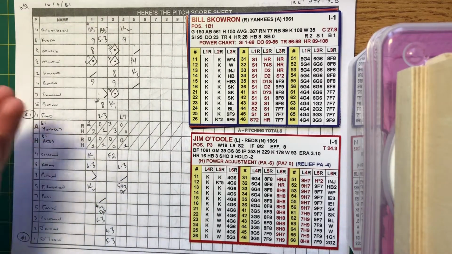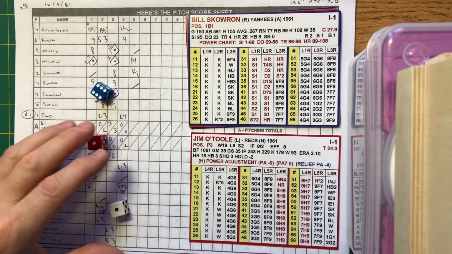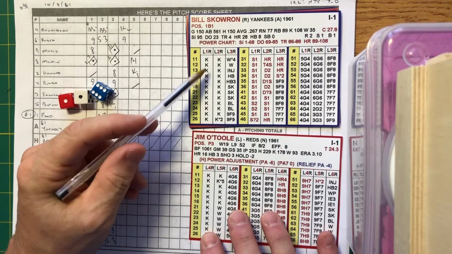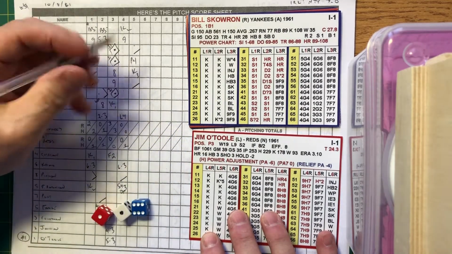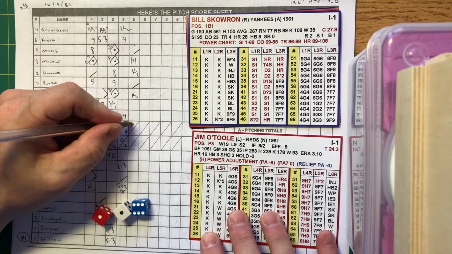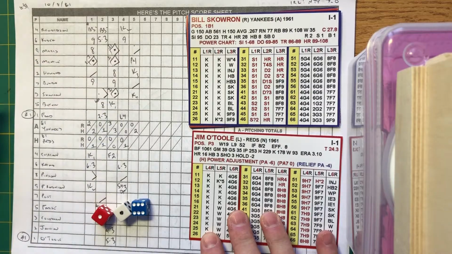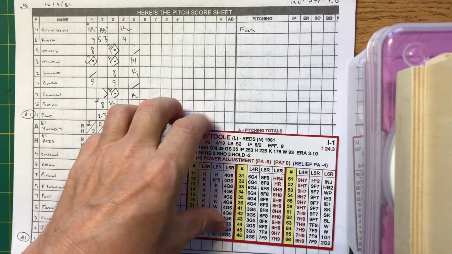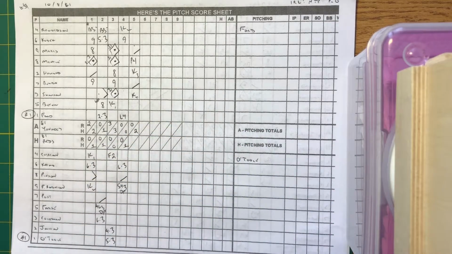The next delivery to Moose. Hey, struck him out on a bender, and that gets O'Toole out of a very messy 5th inning. We're halfway through this one. O'Toole has righted the ship, but is it too late? Yankees, we go to the bottom of the 5th.